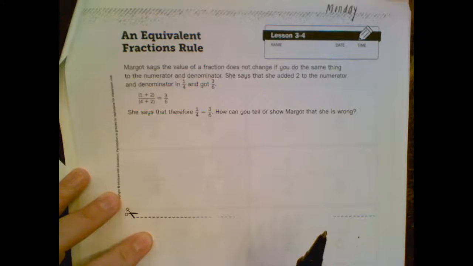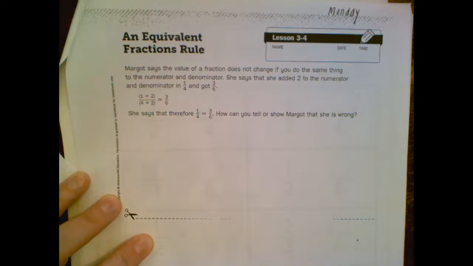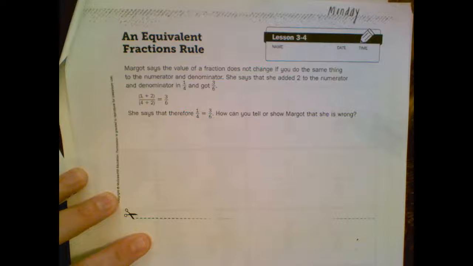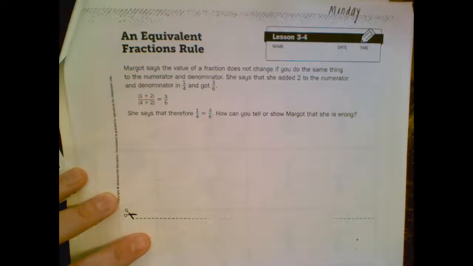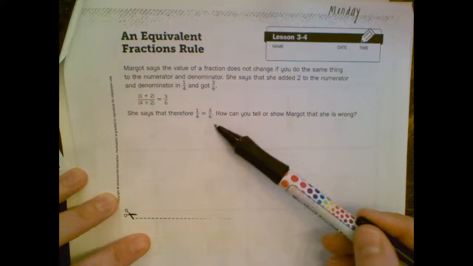It says an equivalent fraction rule because I wanted to see if your brains actually remember how to make an equivalent fraction. Okay, so this one says Margot says the value of a fraction does not change if you do the same thing to the numerator and denominator. She says that she added 2 to the numerator and the denominator in 1/4 and got 3/6. So according to this girl, therefore 1/4 equals 3/6.